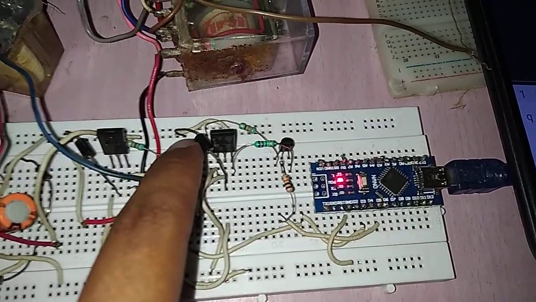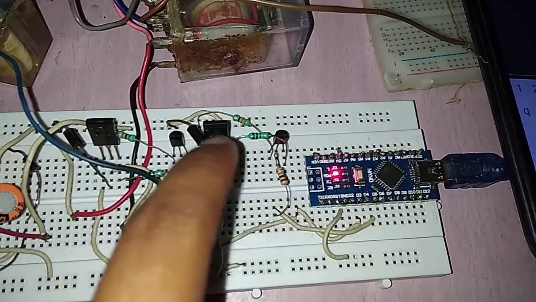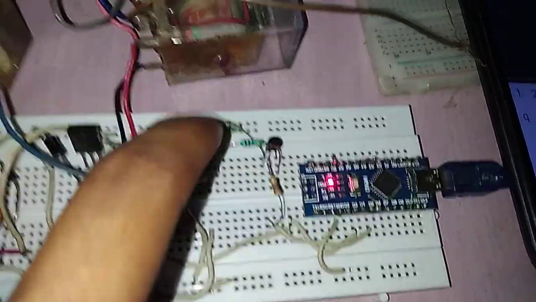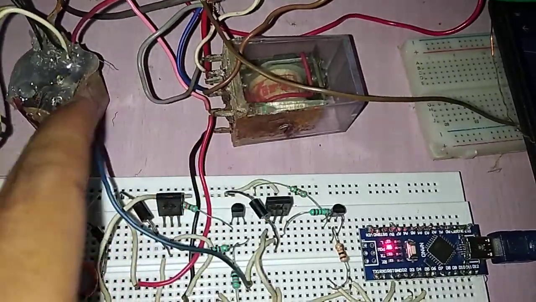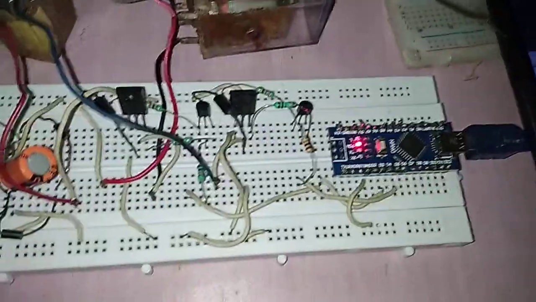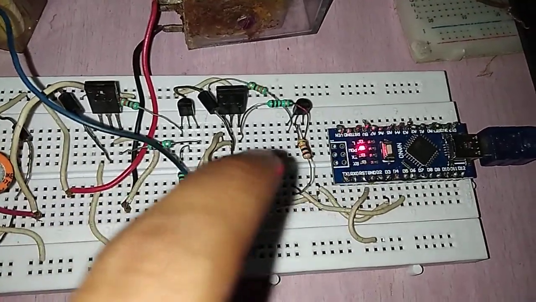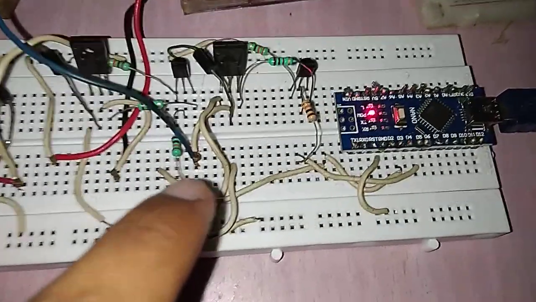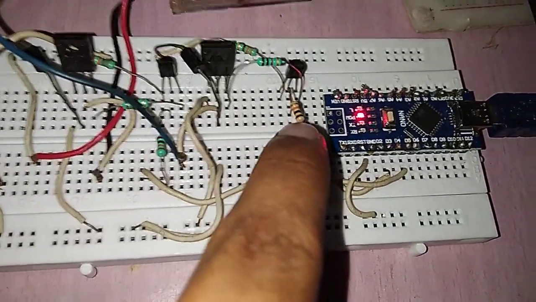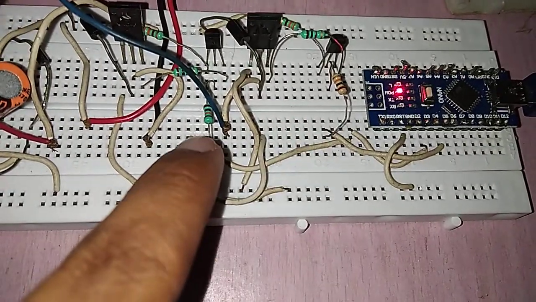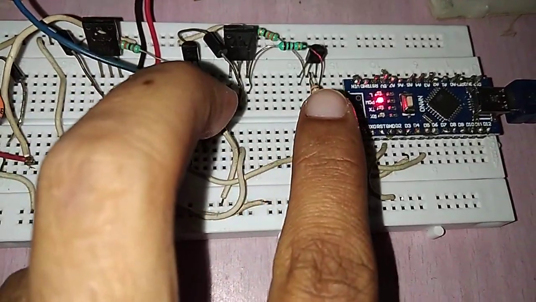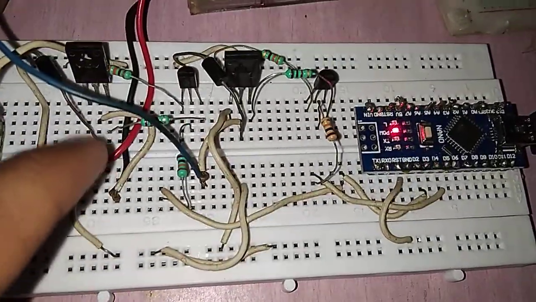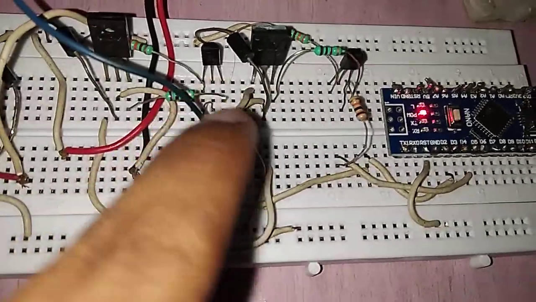Then here I've used 4 transistors. These small transistors are basically driving these 2 power transistors, and these 2 power transistors are driving these 2 relays. And see here there are many resistors. These resistors are basically limiting the current: the base current to these small transistors, and also the current to the base of these power transistors.